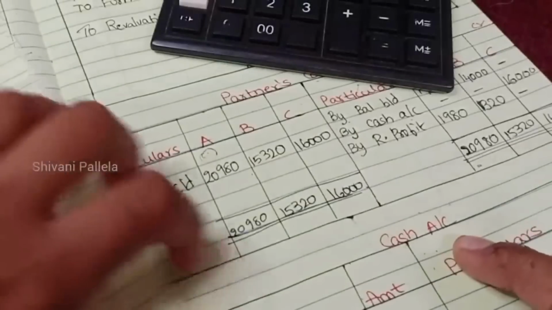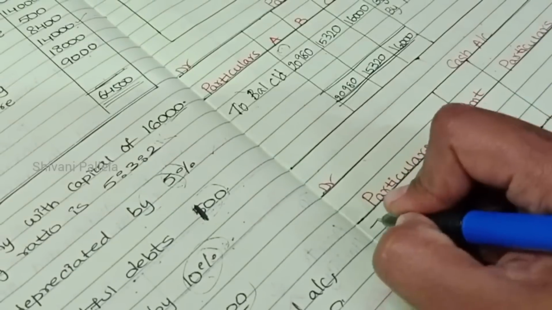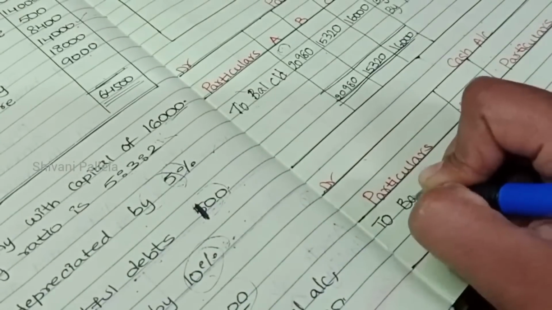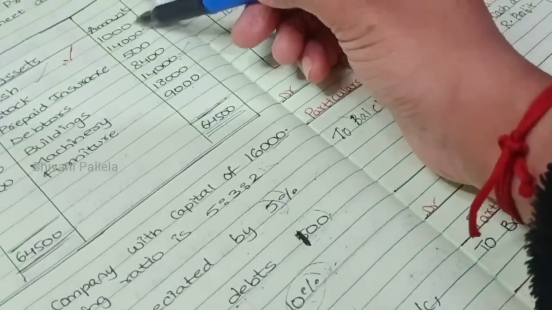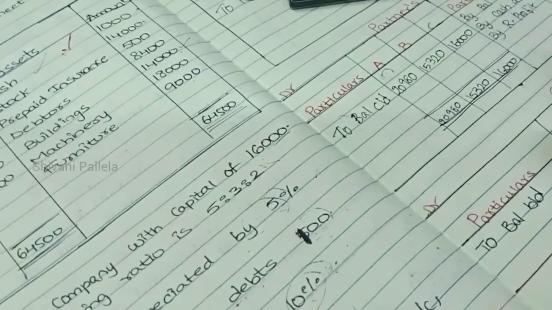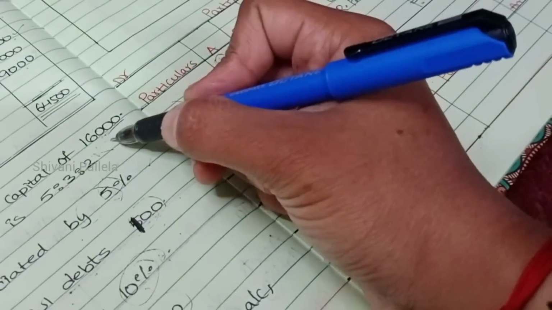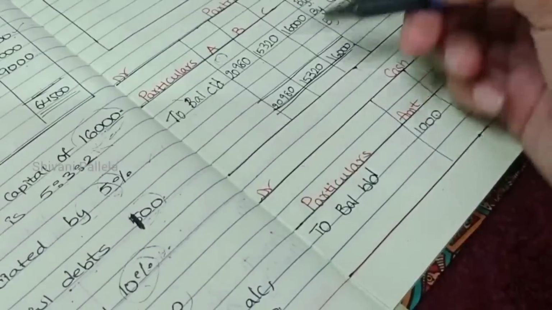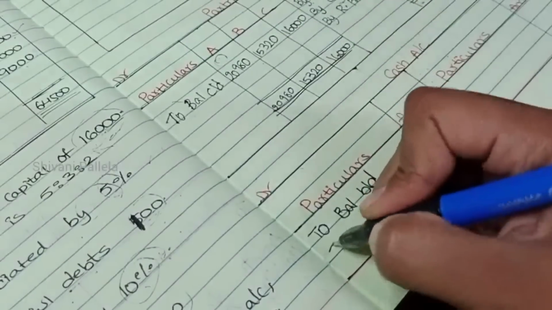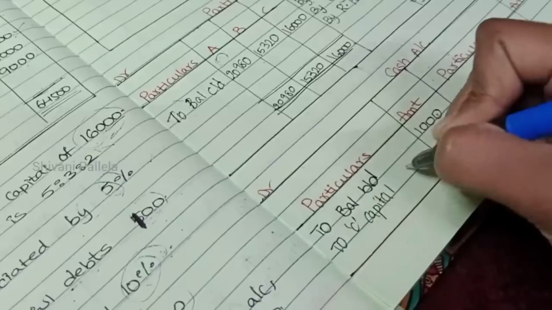Next, what we need to do? Cash account. On the asset side they have given cash account, so we are doing cash account. Here, to balance brought down, how much is the cash value? 1,000, right? And the next thing is the new partner C's capital we are sharing to cash account.